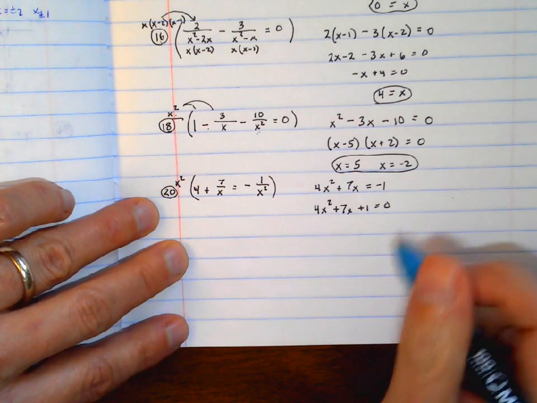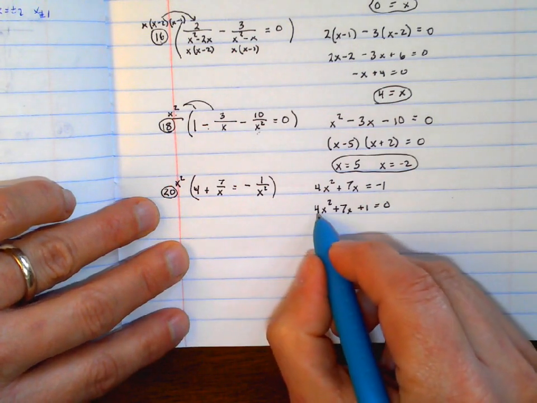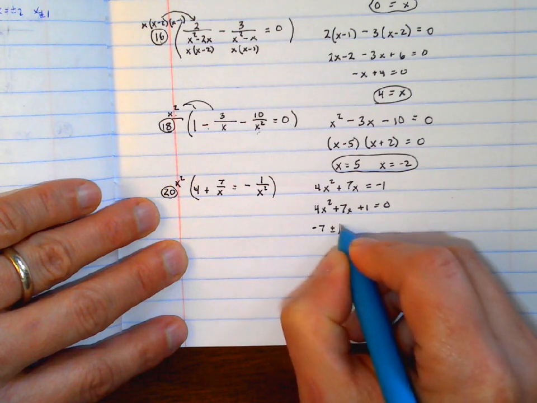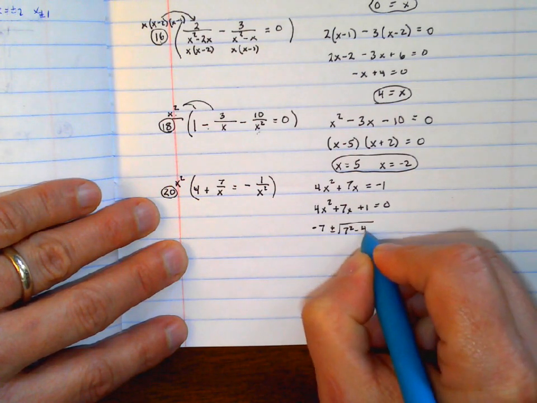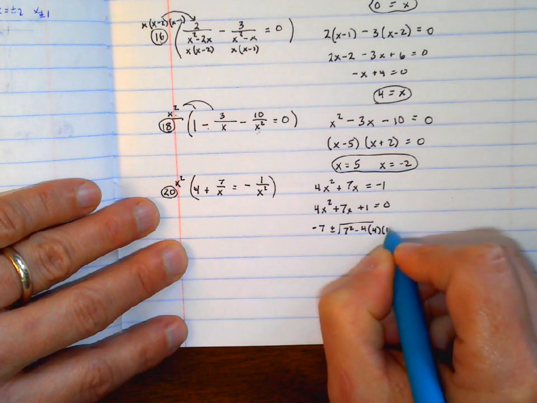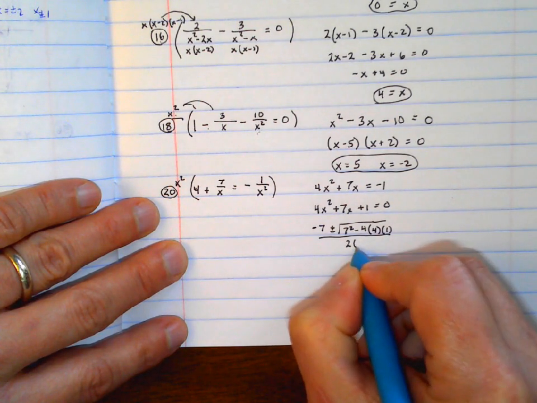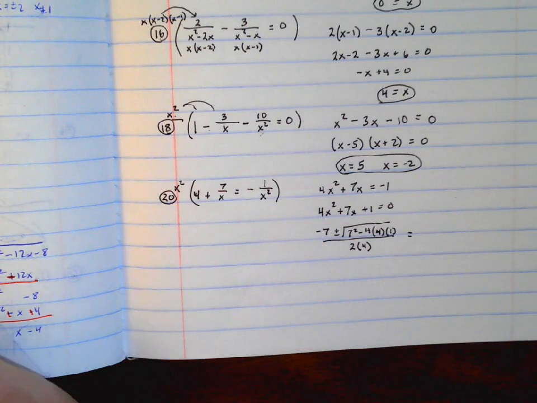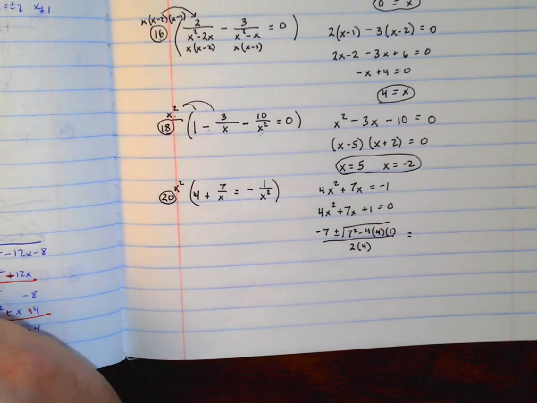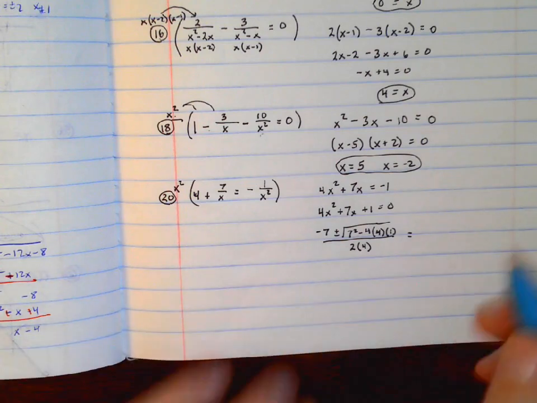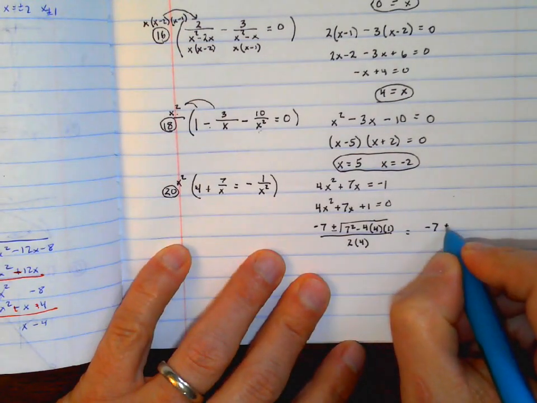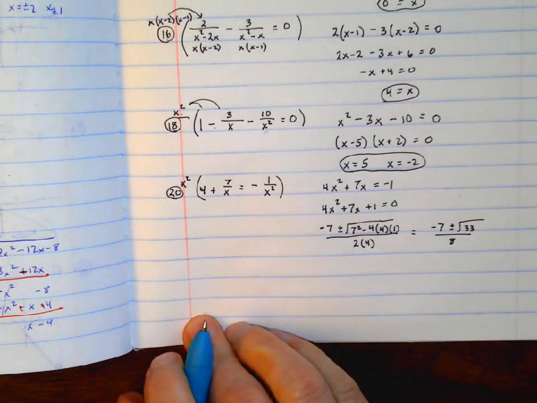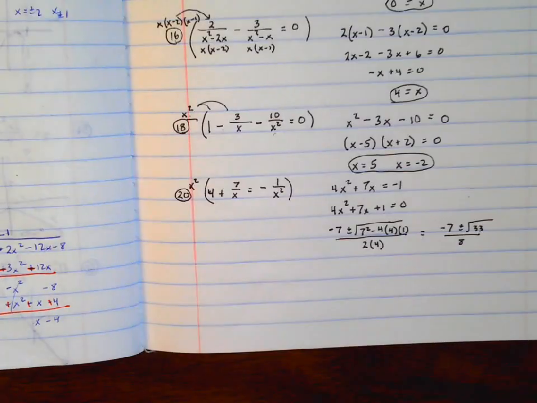So completing the square or quadratic formula. Completing the square wouldn't be the easiest, so let's go quadratic formula. So we have -b plus or minus the square root of b squared minus 4 times a times c over 2 times a. Okay, and I'll work that out. 7 squared is 49 minus 16. So I have -7 plus or minus the square root of 33 over 8. 33 will not simplify. That's my answer. That's the total answer there.